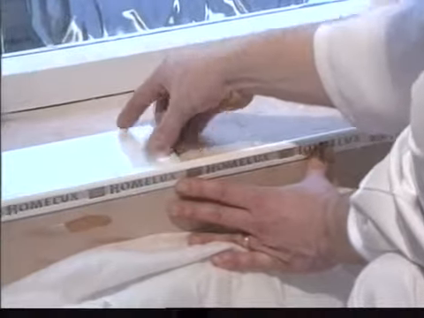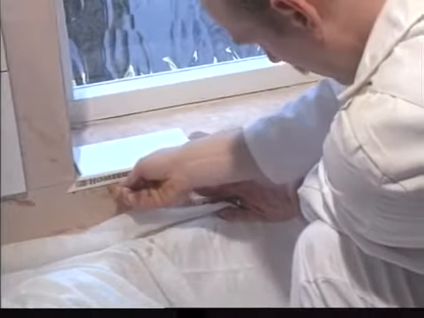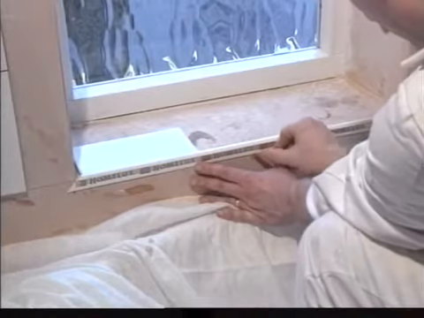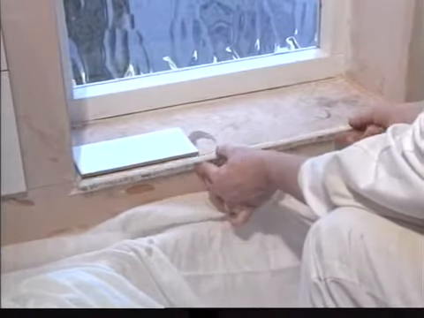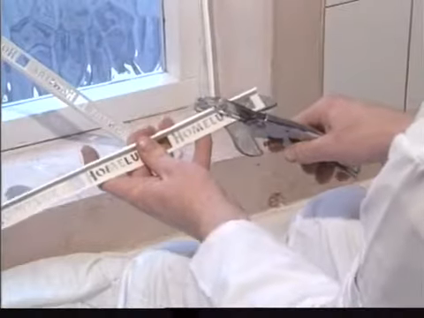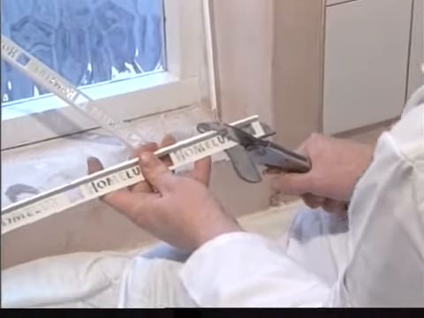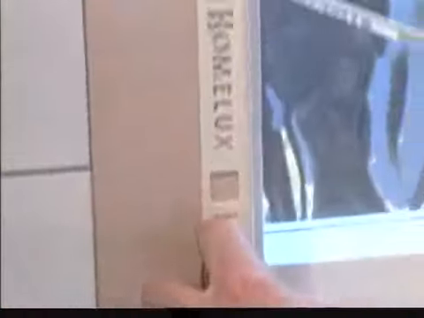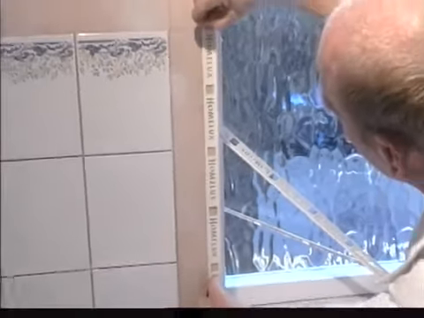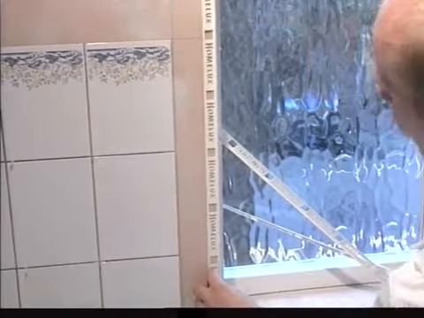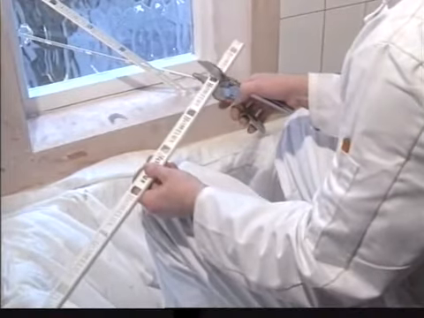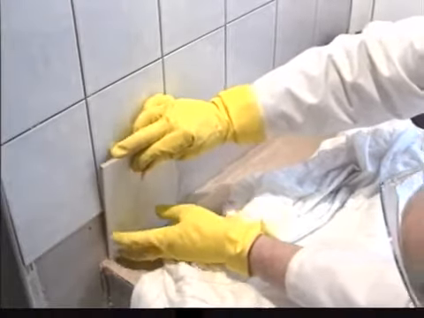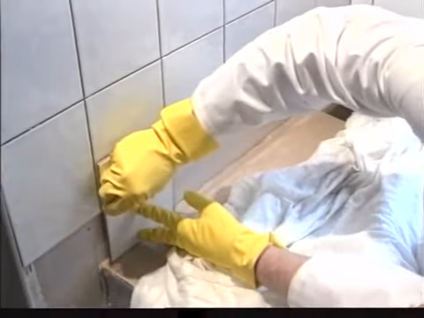Place a tile on the windowsill and mark the position of the trim. Repeat the same process with the third piece. Put the lengths to one side, as they will be required shortly. Now you can tile down to the finished surface.